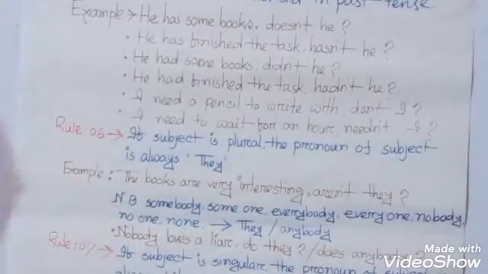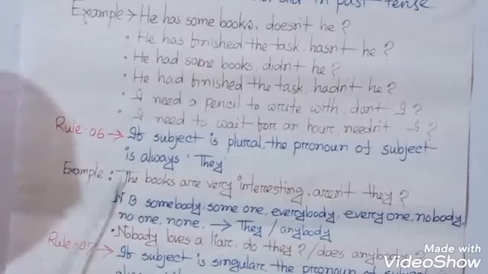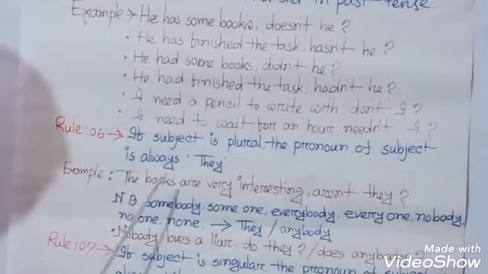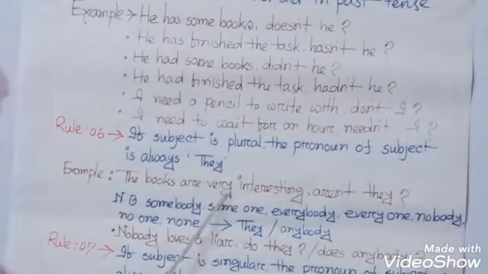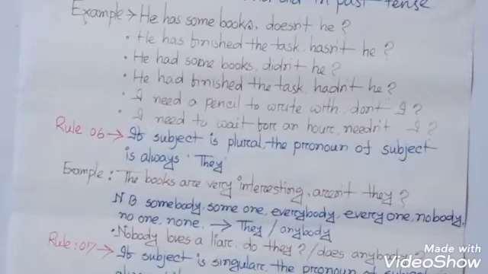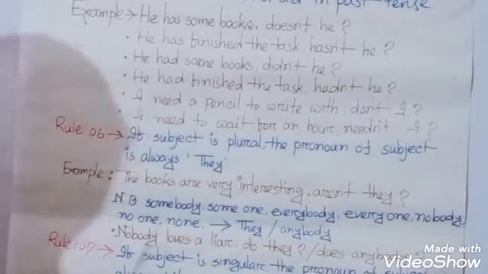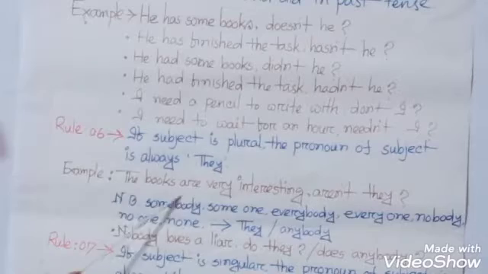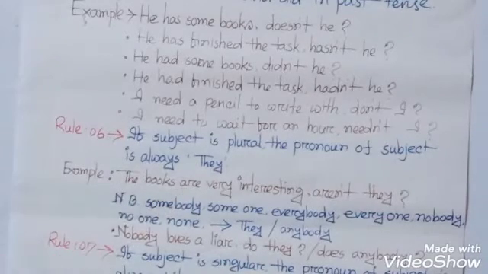Let's have a look at the examples. The books are very interesting, aren't they? Here the subject is the books, not only one book. The subject is books: two, three, four, five or more than that.